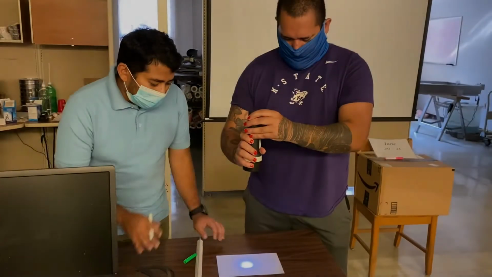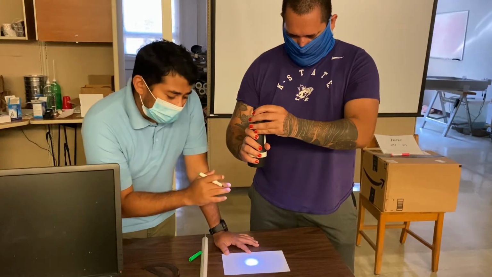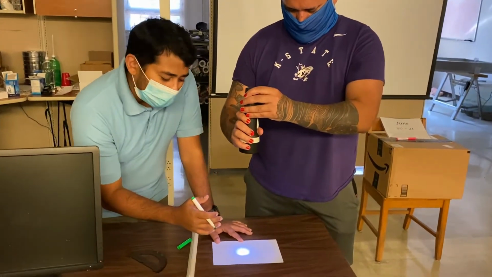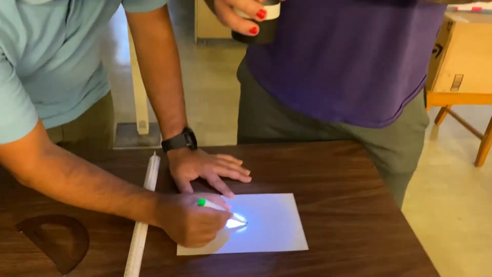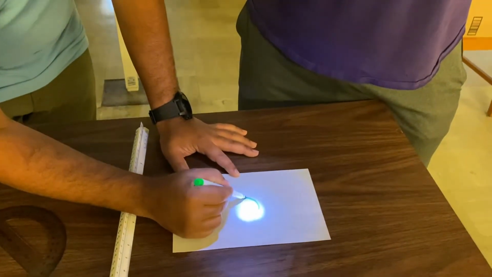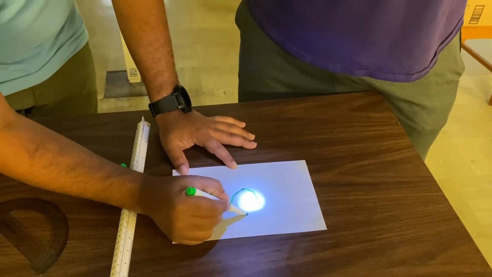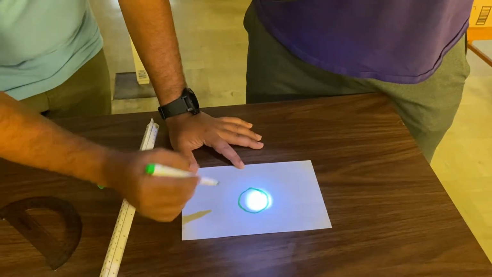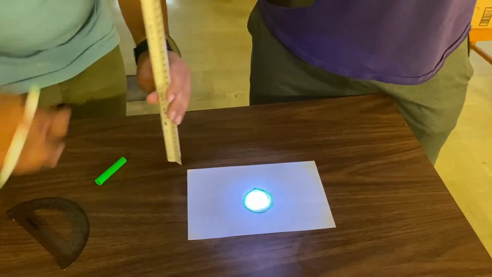Okay, so we are getting sunlight at a 90-degree angle, so we are drawing lines approximately for the 90-degree angle.